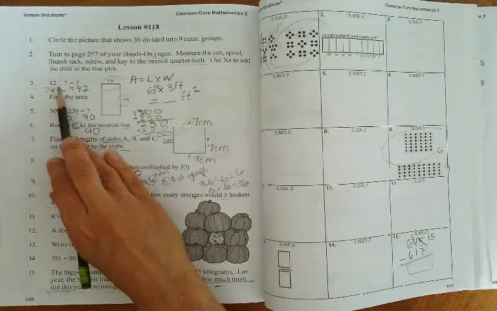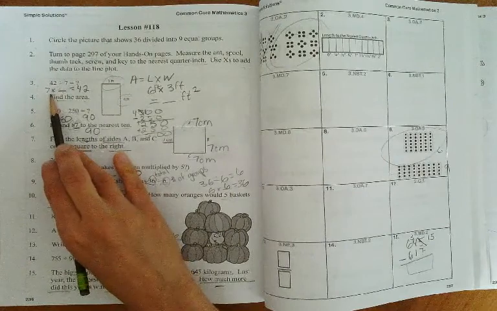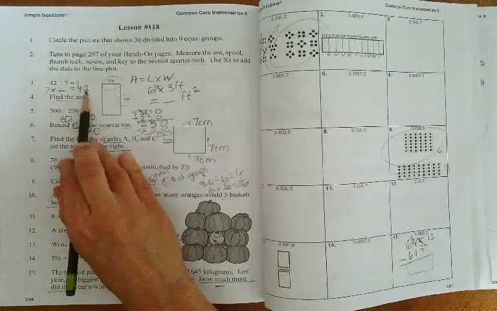Number 3. 42 divided by 7. I can figure this out kind of easier if I do the inverse operation, if I flip it around. 7 times something equals 42.